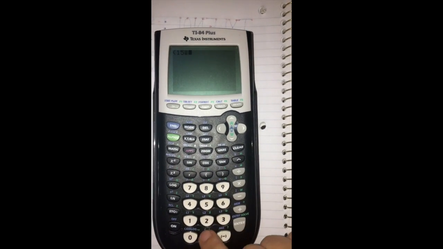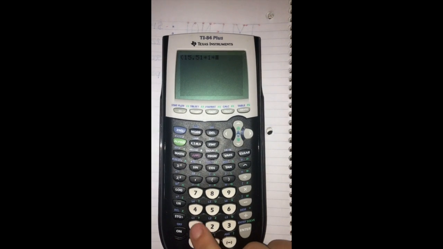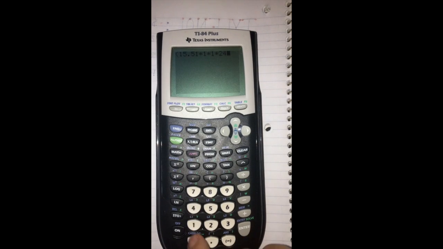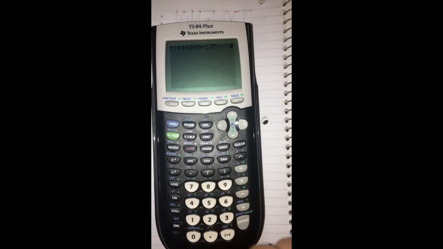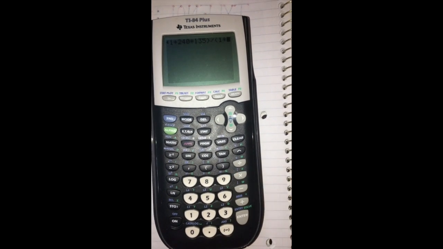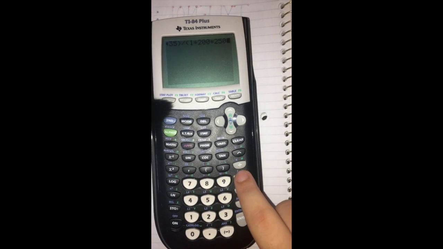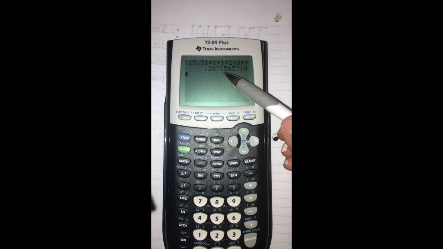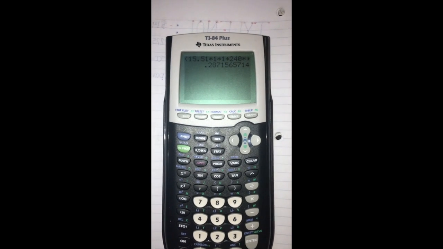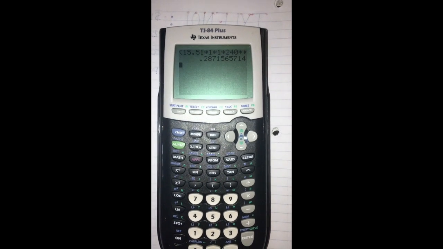Parentheses 1551 times 1 bottle times 1 caplet times 240 times 135 parenthesis divided by 1 bottle times 200 caplets times 250 milligrams times 35 pounds parenthesis equals 0.2871, and then we're going to round that to 2 sig figs because we're talking about money, which gives us 28 cents.